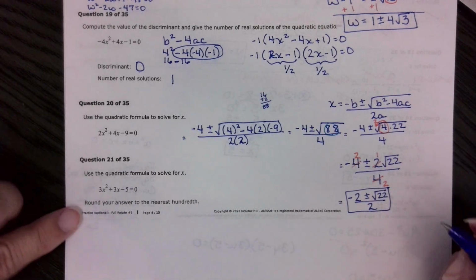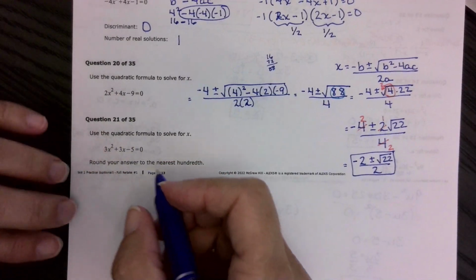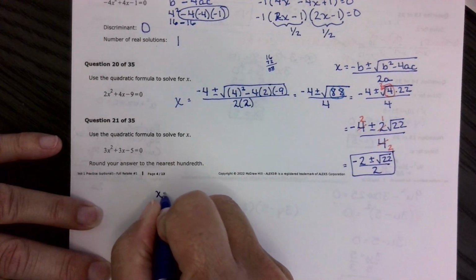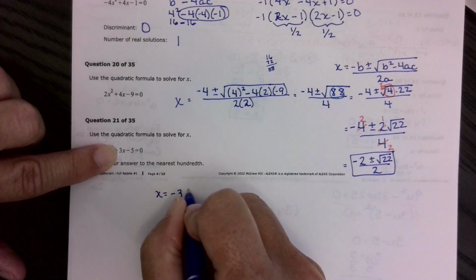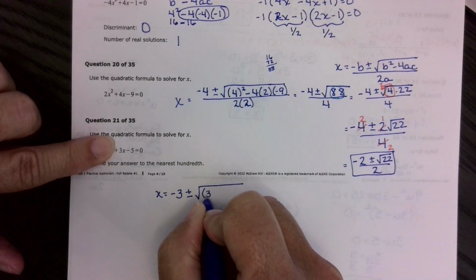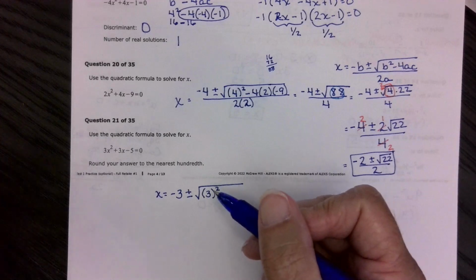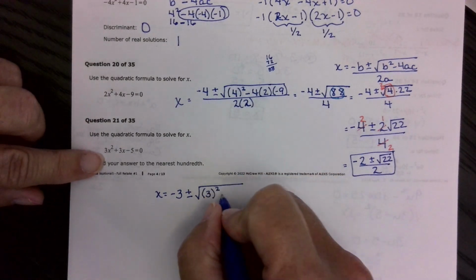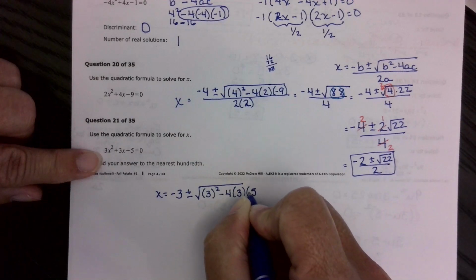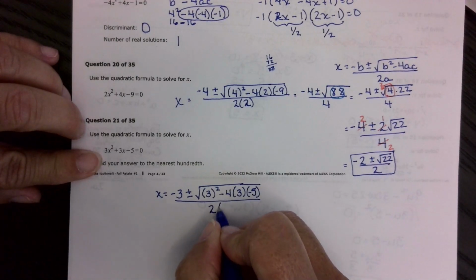Okay. And number 21, and I'll stop this video after this. Okay, again it says quadratic, so we're going to use quadratic formula. Okay, so x is equal to negative b, which is negative 3, plus or minus the square root of b squared, so it's 3 squared. Even if this had been a negative, you still would get a positive 9. Be careful if your b is negative. It wasn't though. Minus 4 times my a, which is 3, times my c, which is negative 5, all over 2 times my a, which is 3.